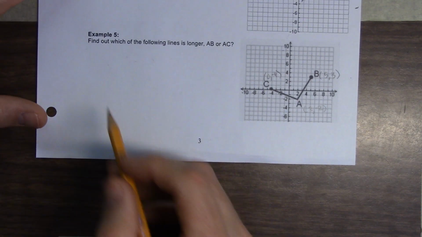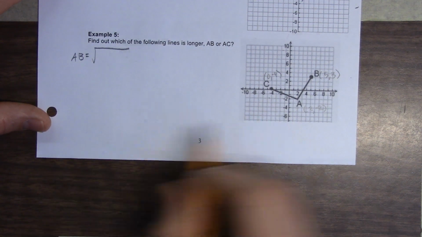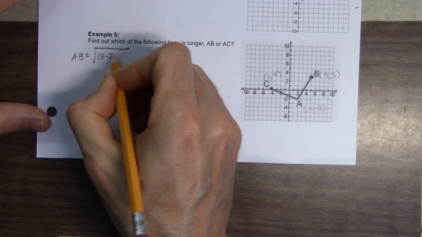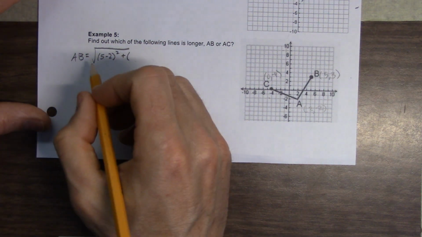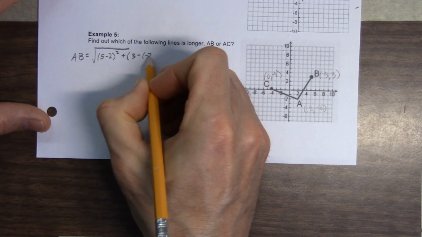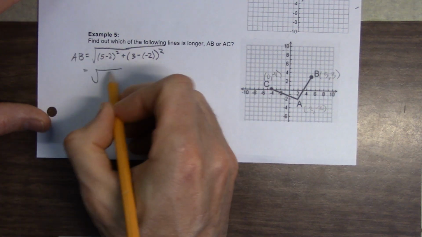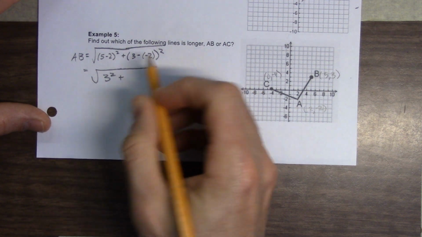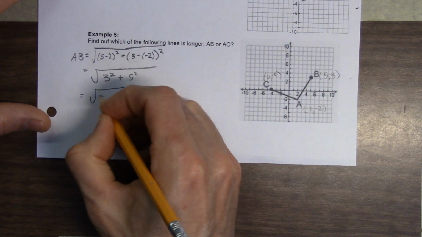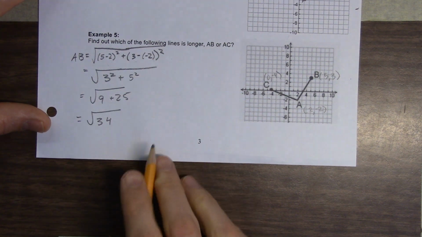Okay, so find out which line is longer. Let's find out what AB is. It's going to be the square root of (5 minus 2) squared plus (3 minus -2) squared, which equals the square root of 3 squared plus 3 plus 2 is 5 squared. So we get 9 plus 25. We get the square root of 34.